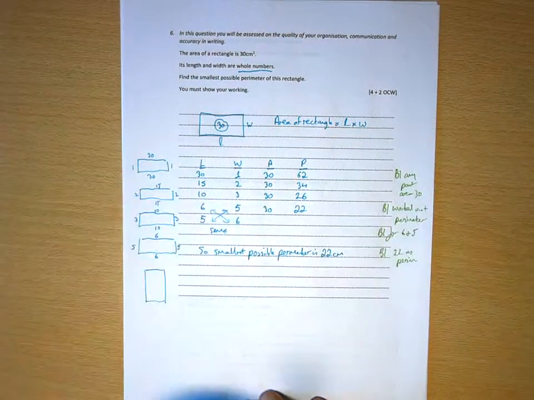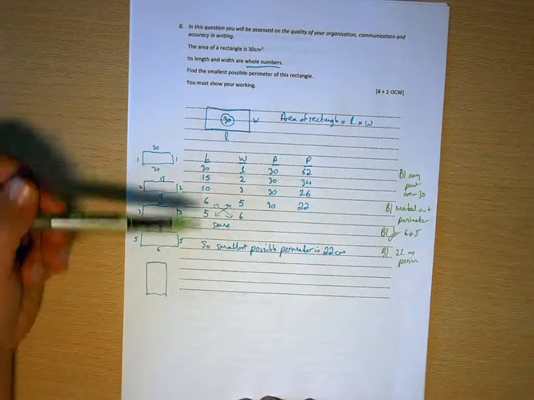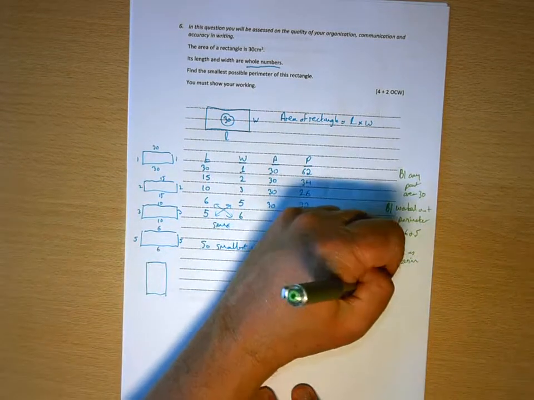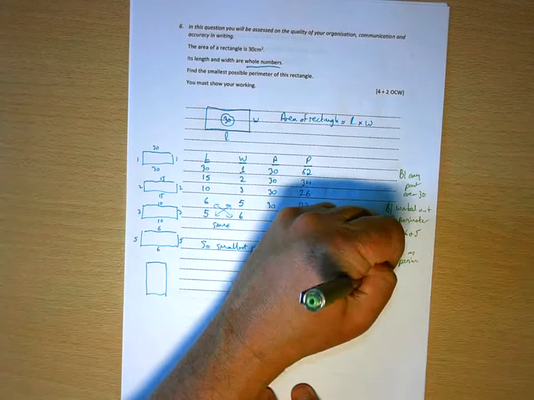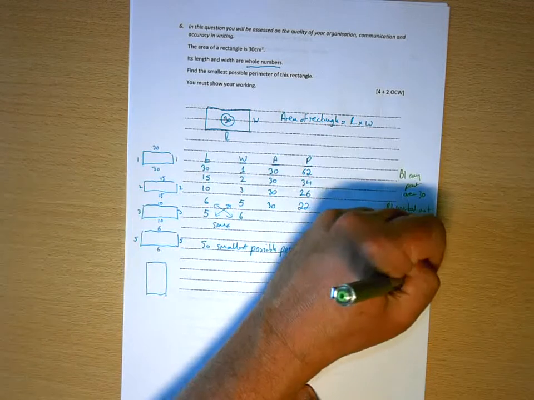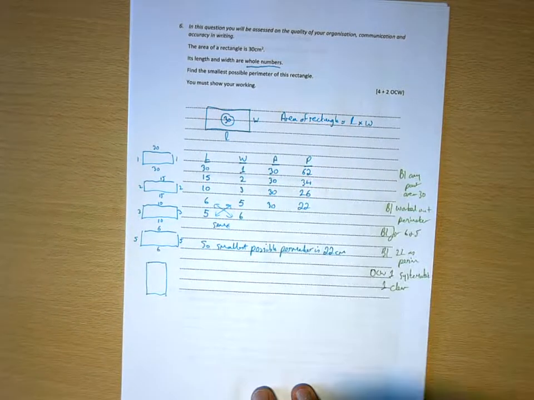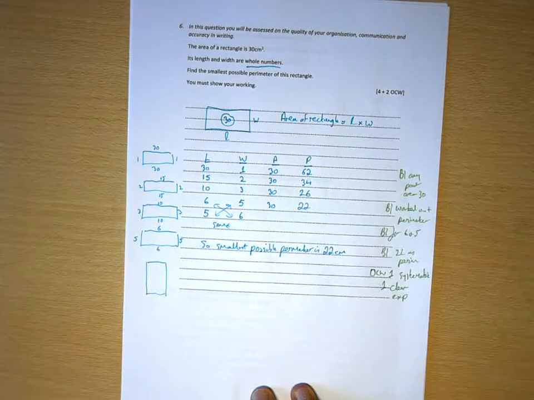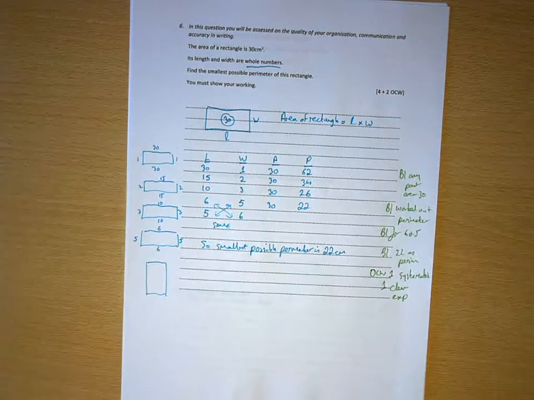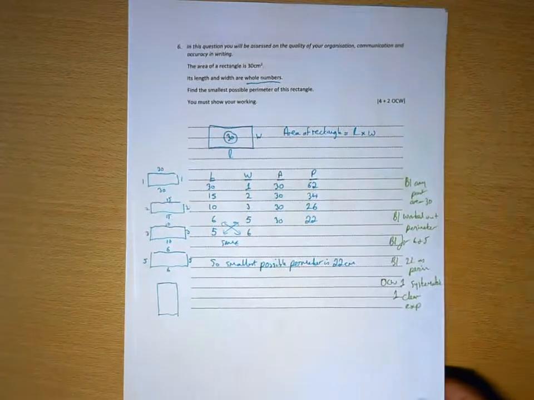And then your organisation and communication mark, the 2 marks there, are for a systematic approach and clear explanation. So there's 6 good marks there that you can earn without writing an essay.